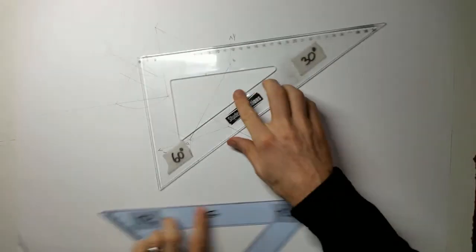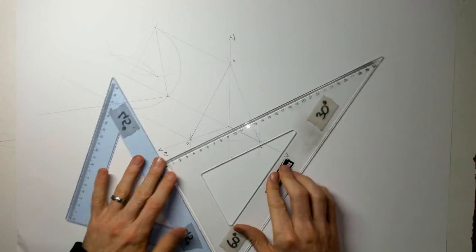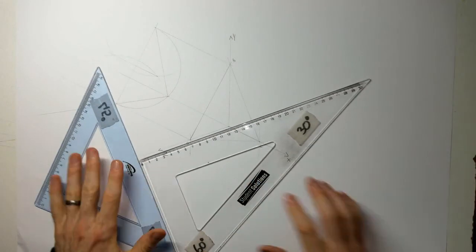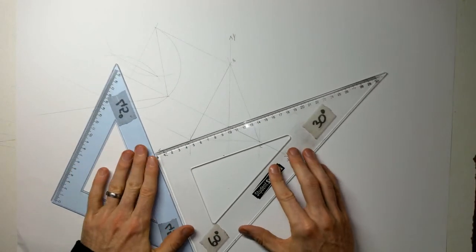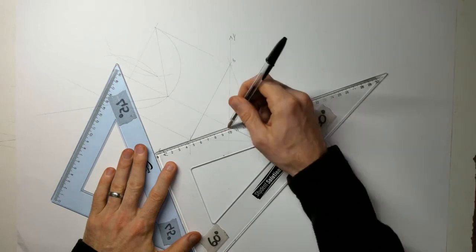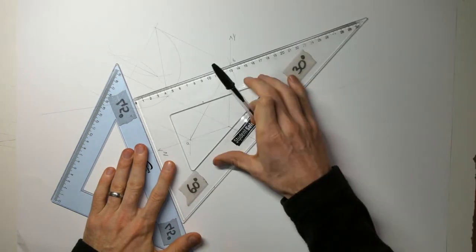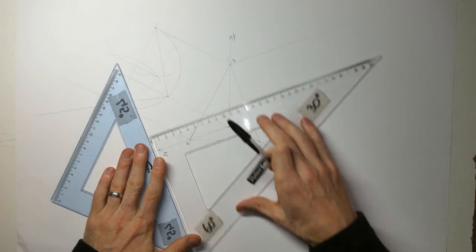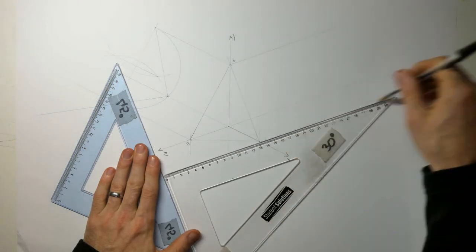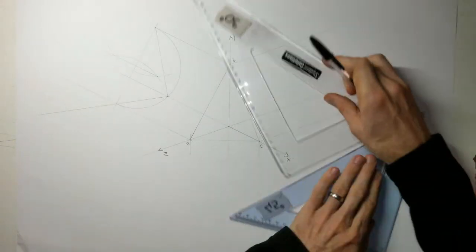I'll do the same on the opposite side, project everything out, perpendicular.